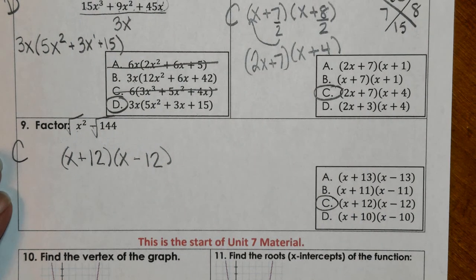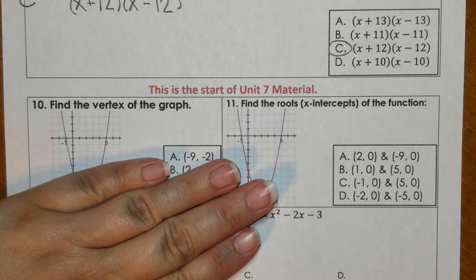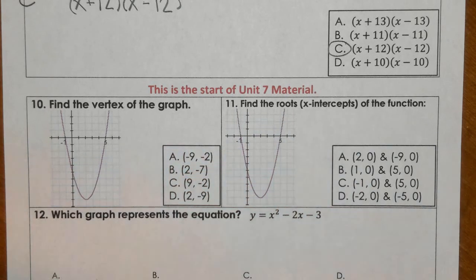So there are 9 questions over Unit 6. I'm going to do a second video for Unit 7 review, and then you guys can do your practice.